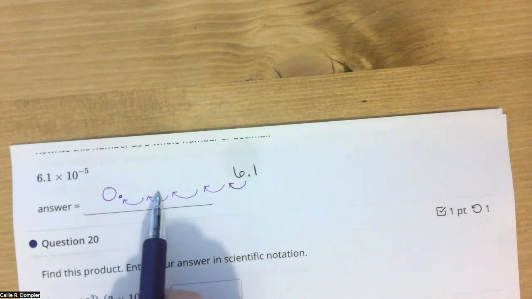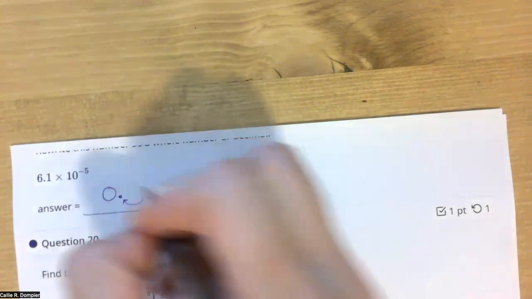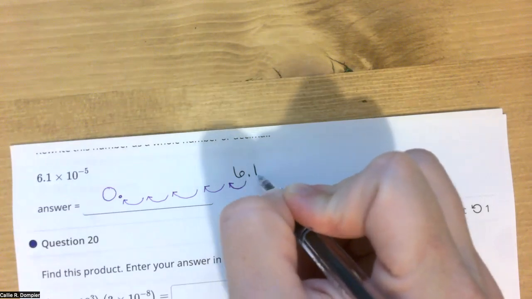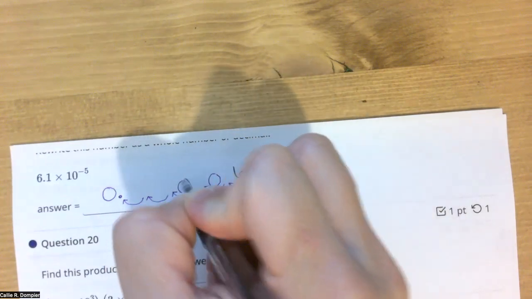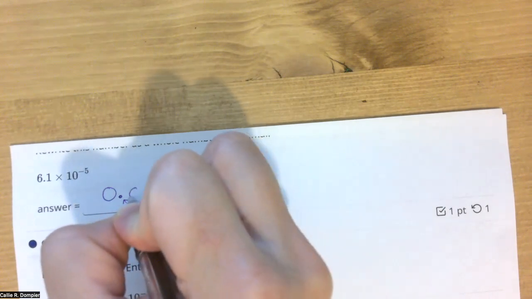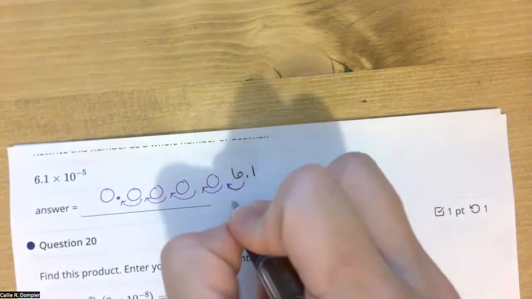So I need to have all of this behind the decimal, and then I can put a 0 in front of it. So we have, it ends with 6 and a 1. For that we have this, this, this, this, right? I'm filling in the blanks. Was that 5? Did I move it 5? 1, 2, 3, 4, 5.